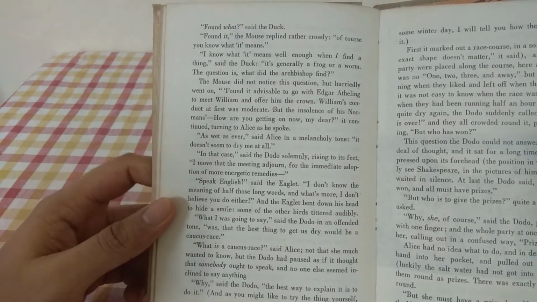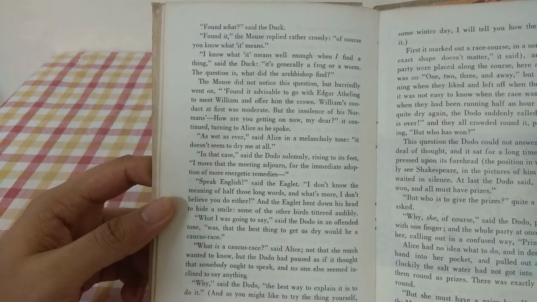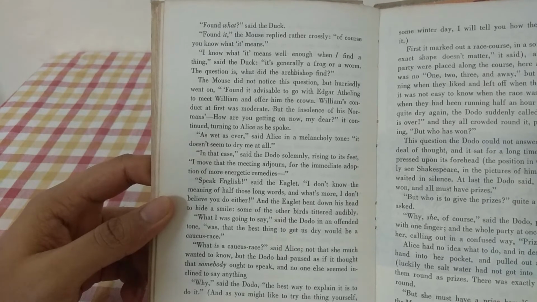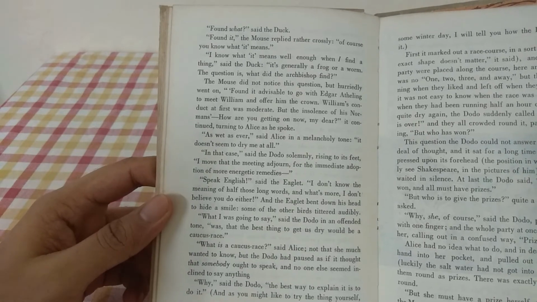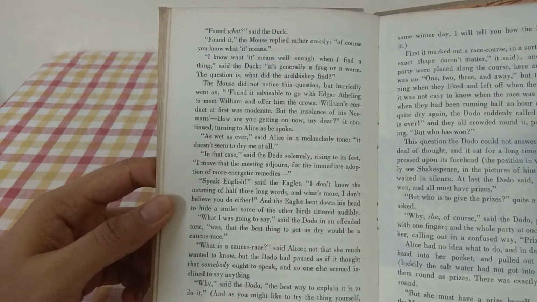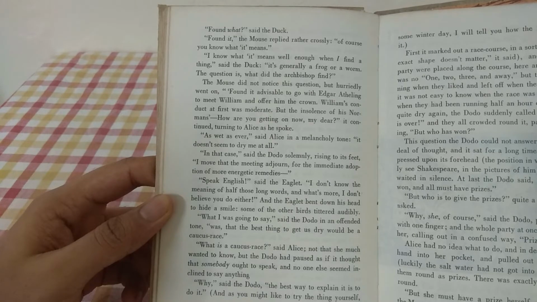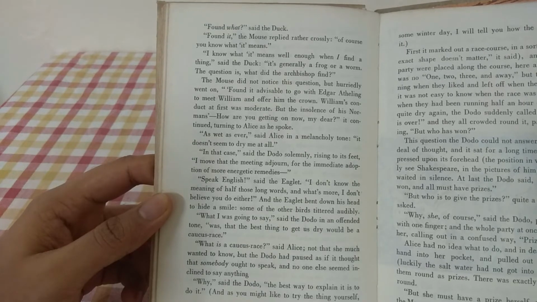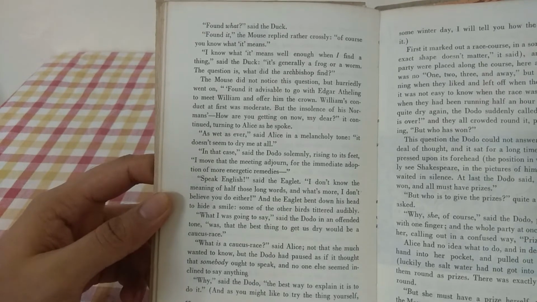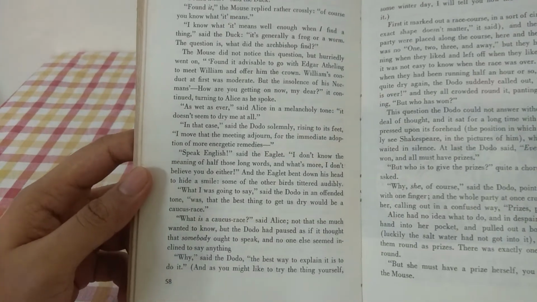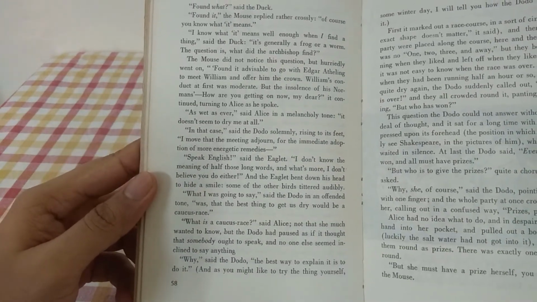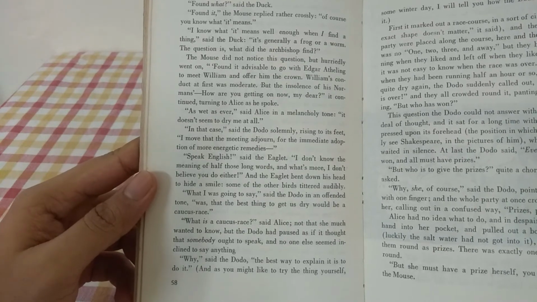"Speak English," said the eaglet. "I don't know the meaning of half those long words, and what's more, I don't believe you do either." And the eaglet bent down his head to hide a smile. Some of the other birds tittered audibly. "What I was going to say," said the dodo in an offended tone, "was that the best thing to get us dry would be a caucus race."